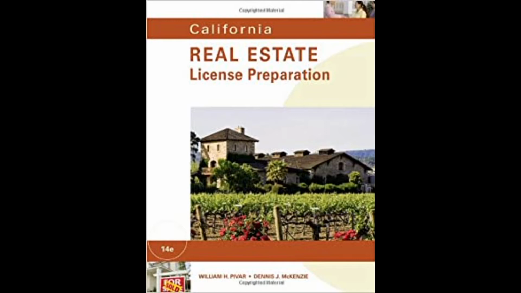Mortgage loan transactions. In California, a real estate brokerage can also act as a mortgage loan brokerage. A real estate agent can represent someone else in any of the following acts involving loans secured by real property or a business opportunity: soliciting borrowers or lenders for loans, negotiating loans, servicing loans.